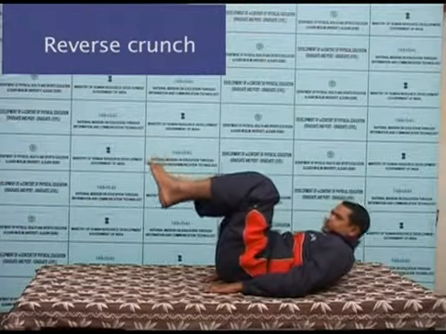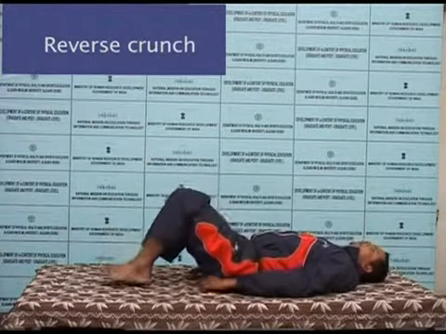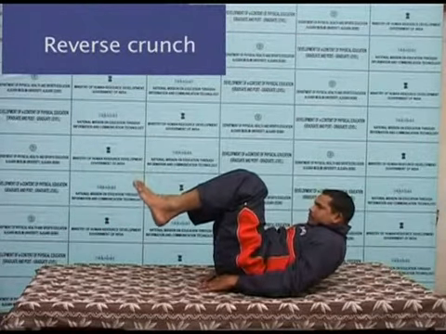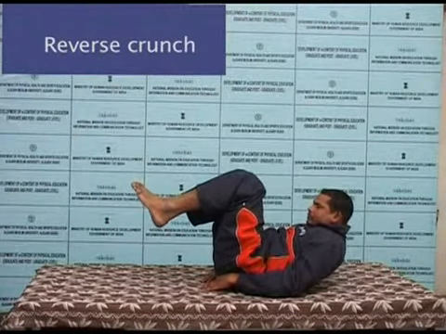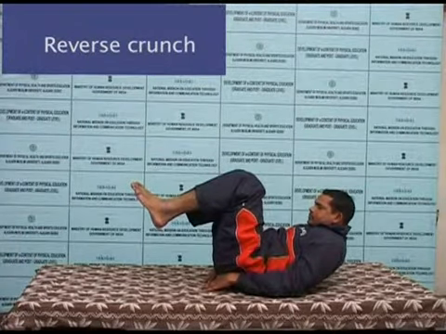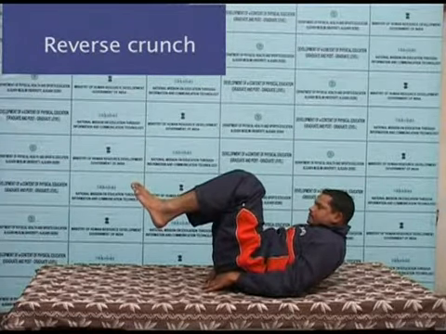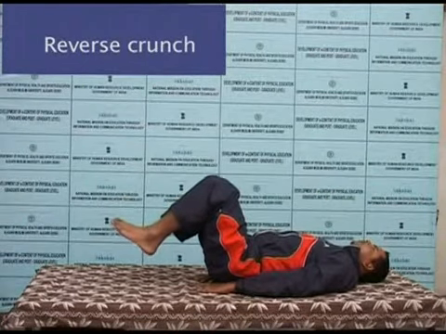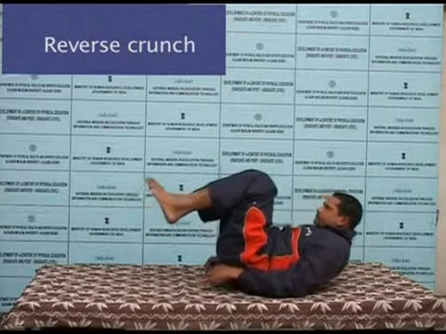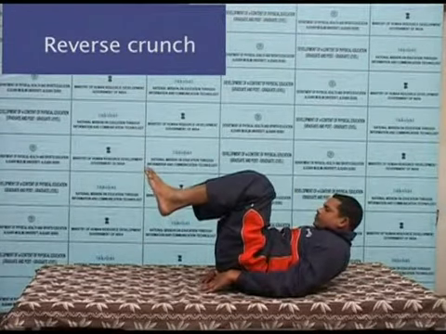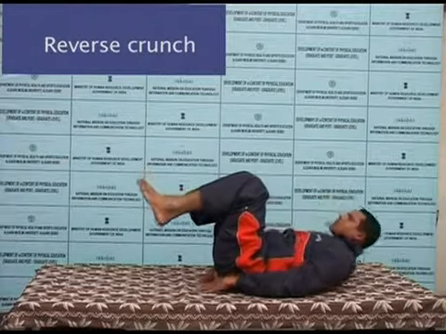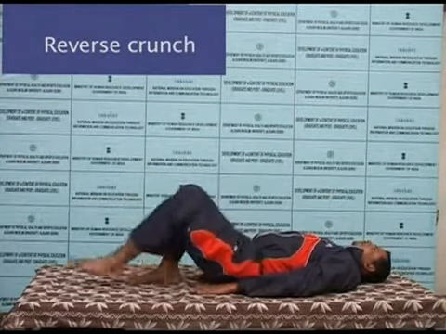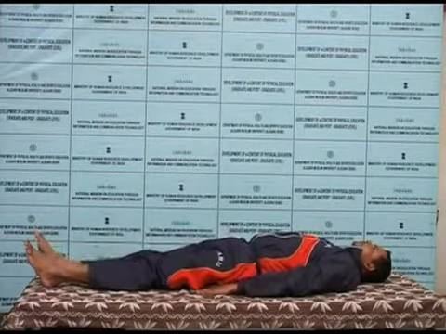Just repeat it, relax. Repeat the movement. So this is the reverse crunch. That is, the crunch is done by the legs instead of the chest. You can repeat 3 or 4 times. This technique, the reverse crunch, does the strengthening and improves the tonicity of the rectus abdominis muscle.